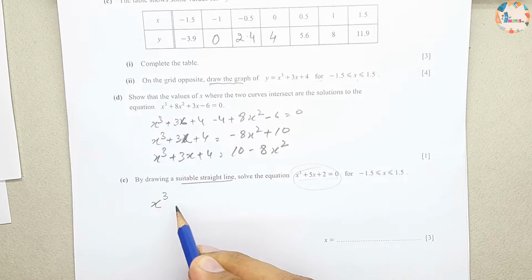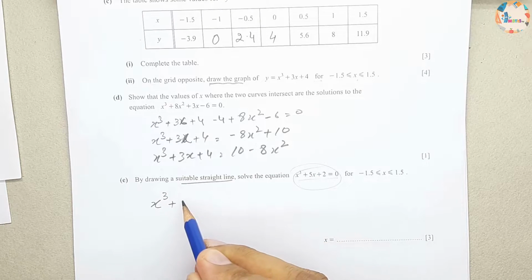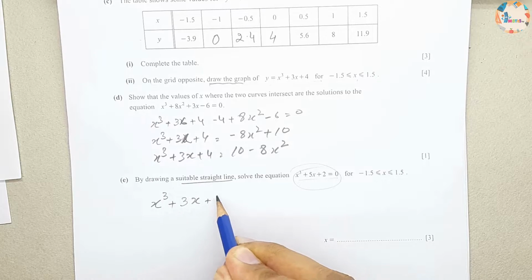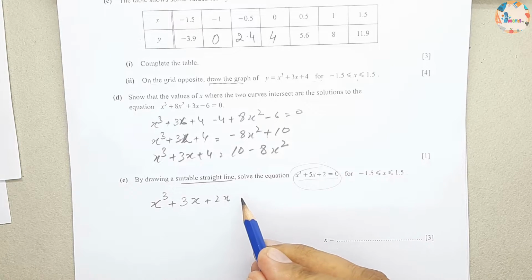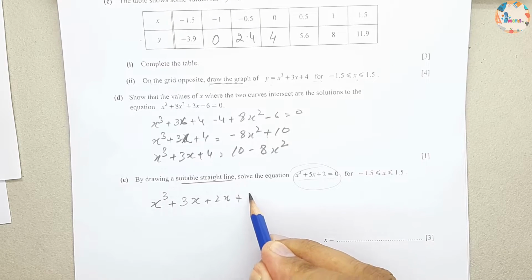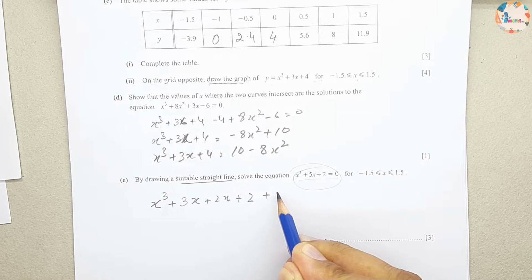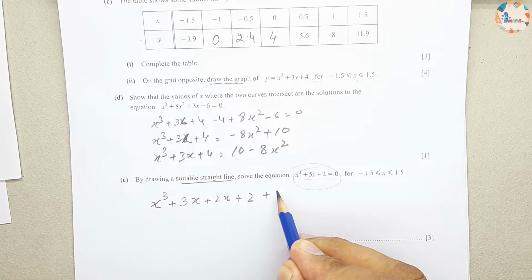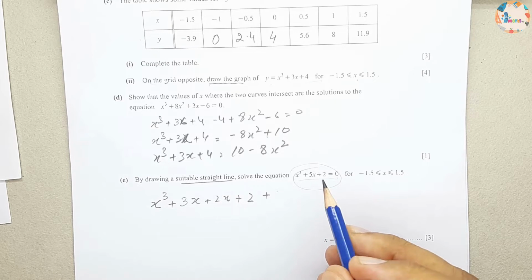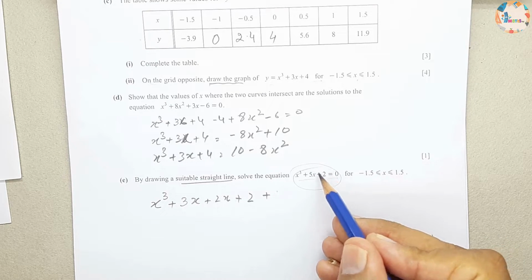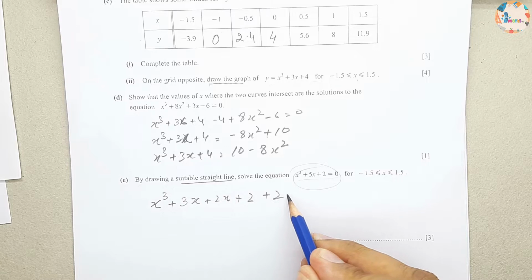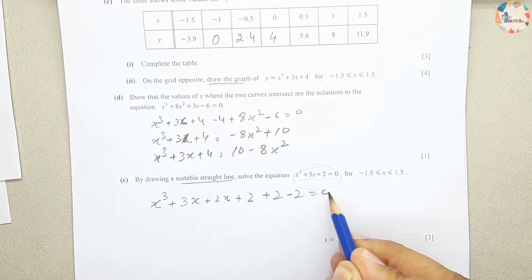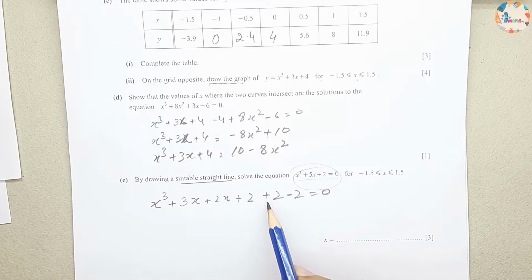It will be x cube plus this 5x we can split into 3x and 2x, and then plus 2. Basically because we require plus 4, we are adding on this side, and we subtract on the same side. So this is what we have added and subtracted to get 4.